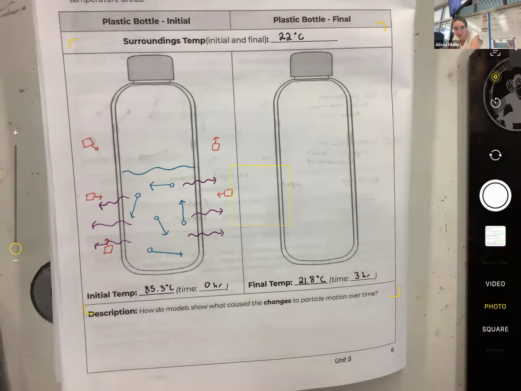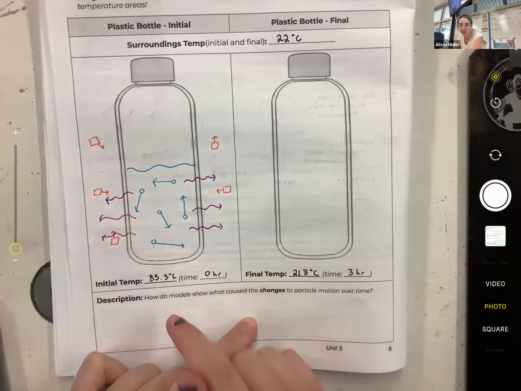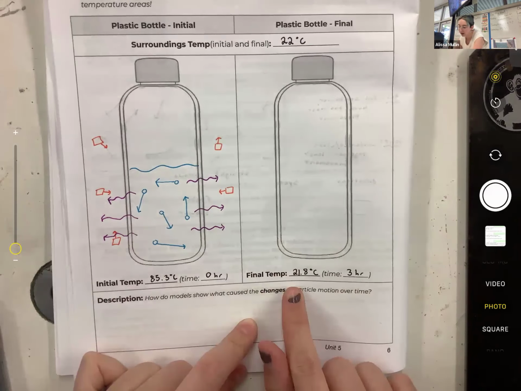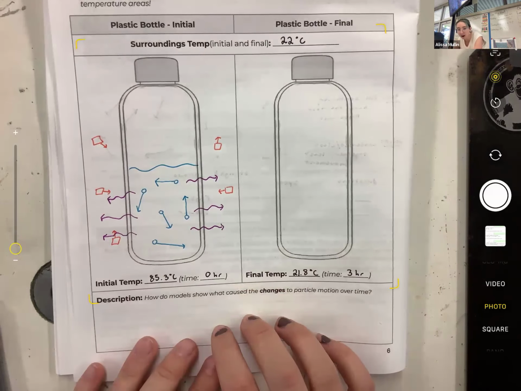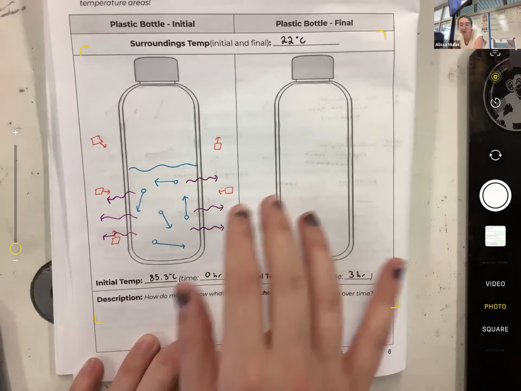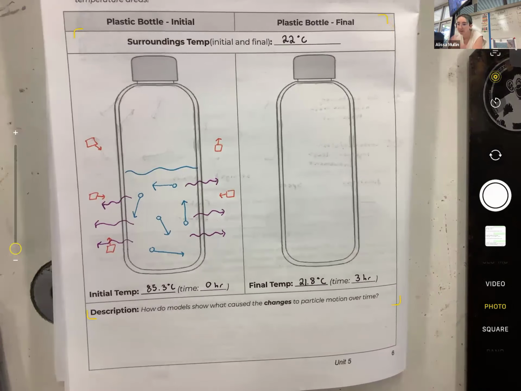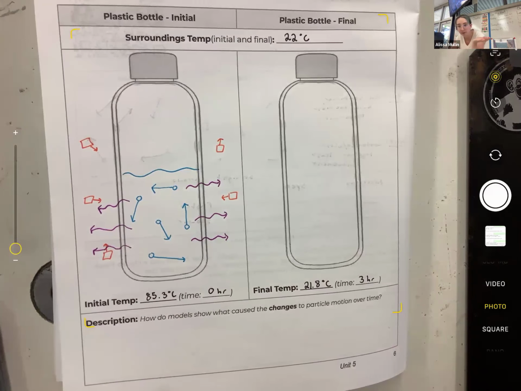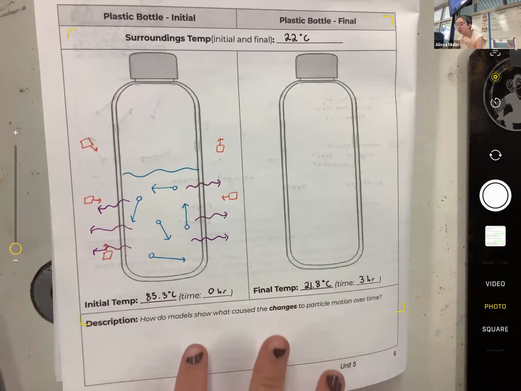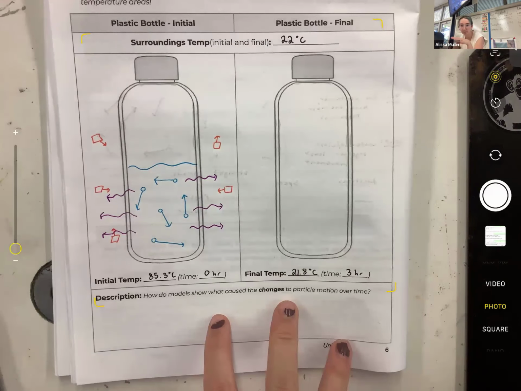Would my heat transfer be any different? Would my motion be any different? How would it look different under these conditions at the end? Then I want you to describe the change you drew. Why did you change the size of some arrows, or the number of arrows? Or why did you not, if you chose not to? I want you to explain what your model is showing.